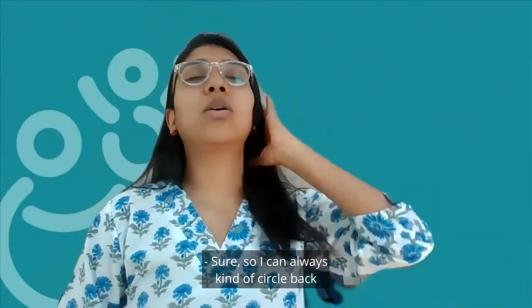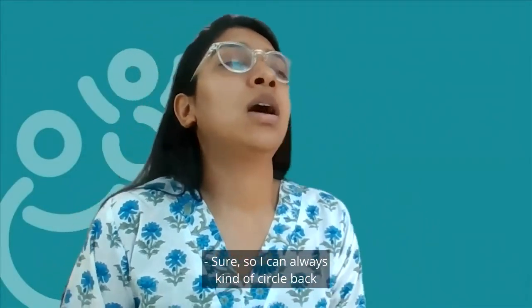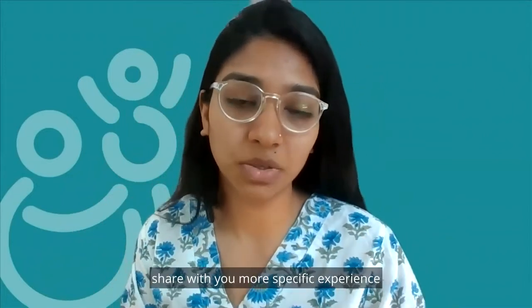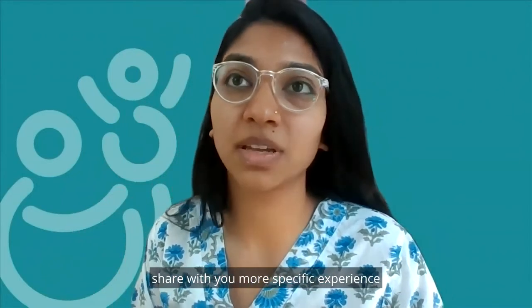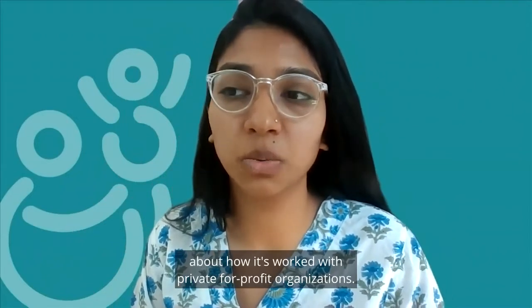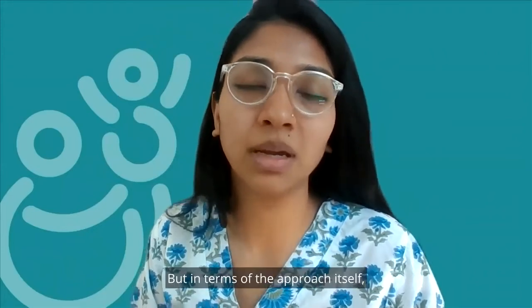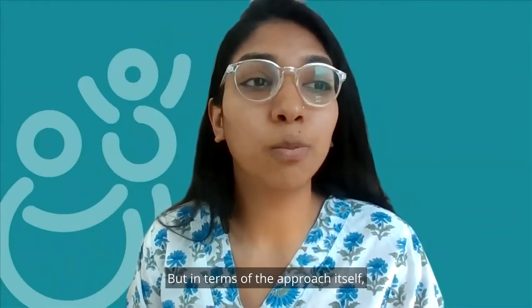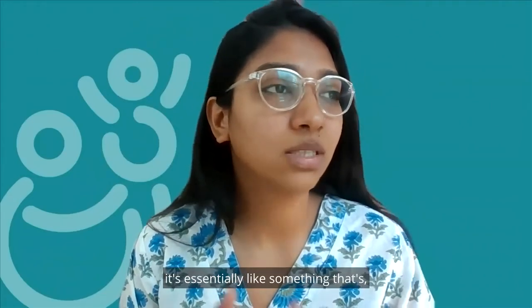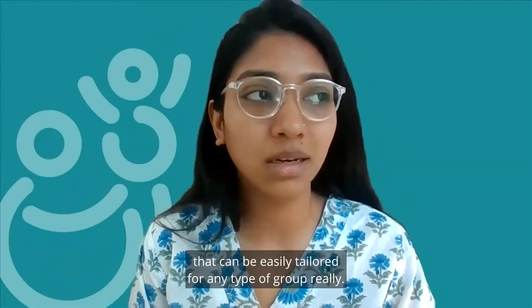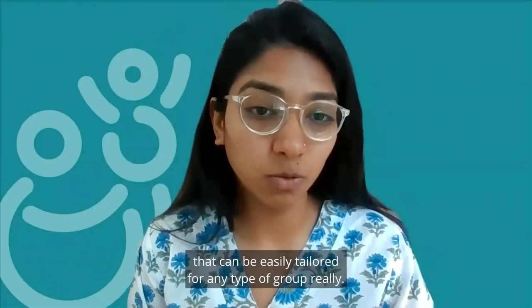Sure. So I can always circle back with my colleagues to share with you more specific experience about how it's worked with private for-profit organizations. But in terms of the approach itself, it's essentially something that can be easily tailored for any type of group, really.